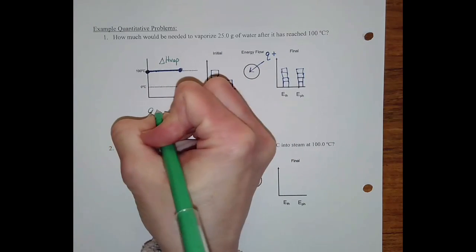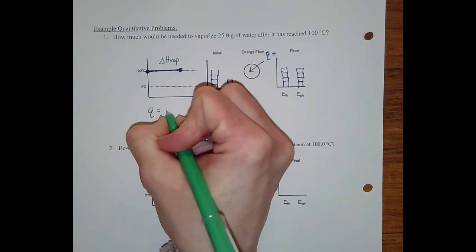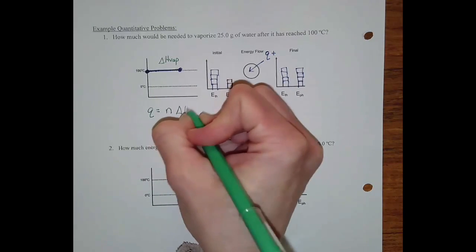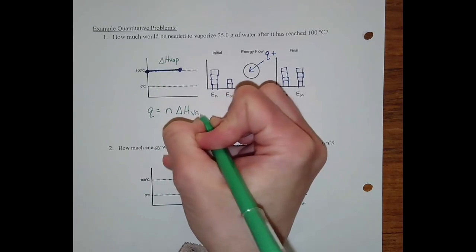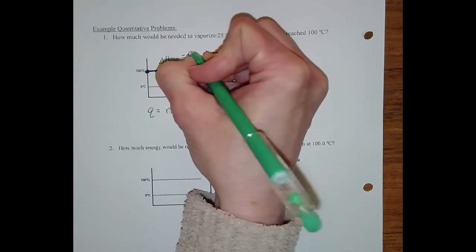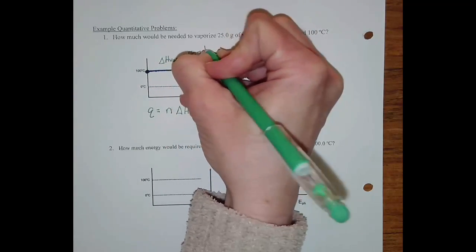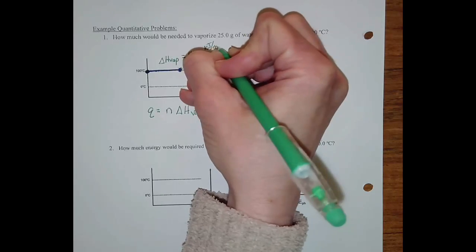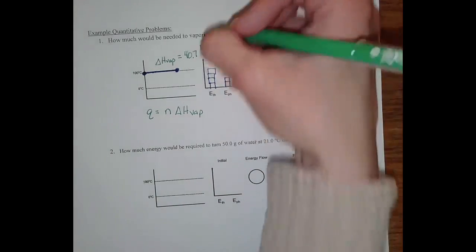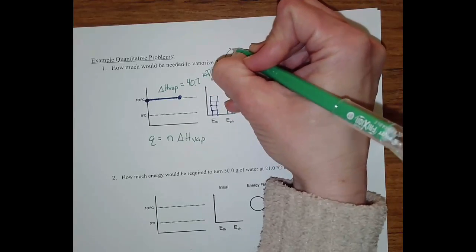So the energy required here is going to be the number of moles that I have times delta H of vaporization. I just looked up delta H of vaporization to be 40.7 kilojoules per mole. So I'm going to have to figure out how much is 25 grams of water.